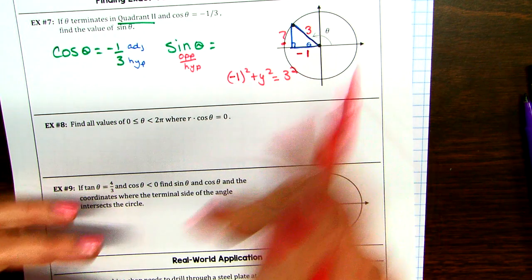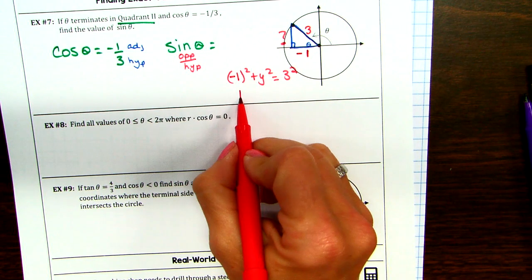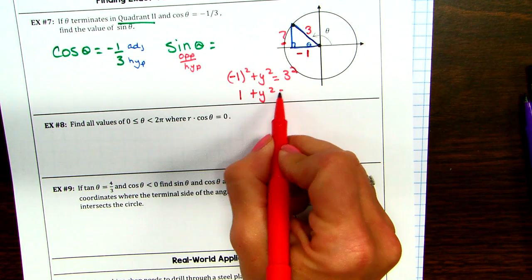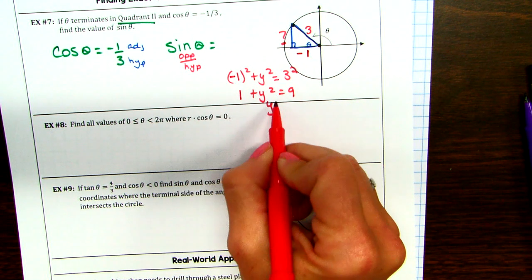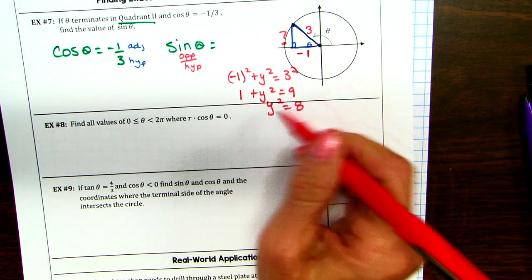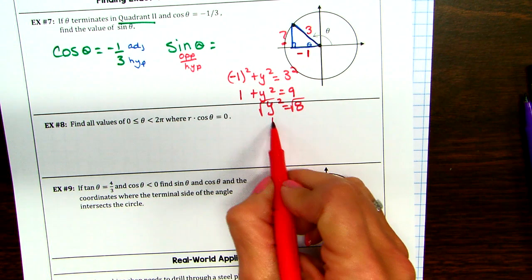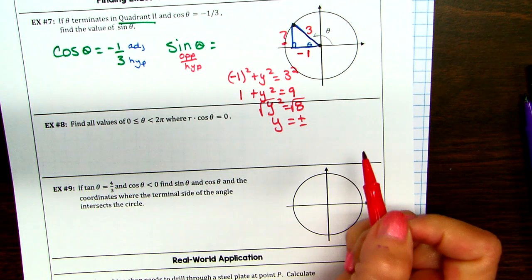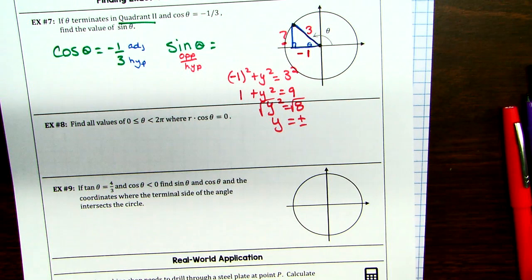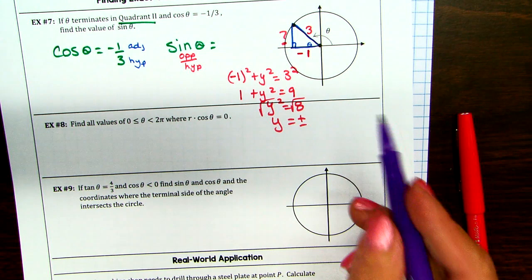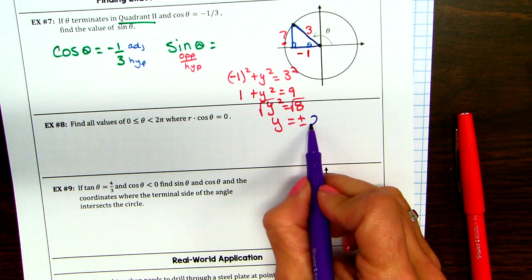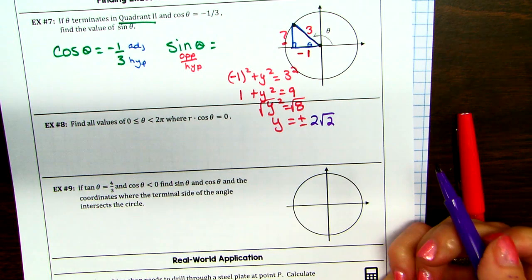Okay, remember, the letters really aren't that big of a deal. Subtract 1. When you do the square root of 8, y'all, you have to simplify it. You always have to simplify fractions. You always have to simplify radicals. The square root of 8 is 2 square roots of 2.